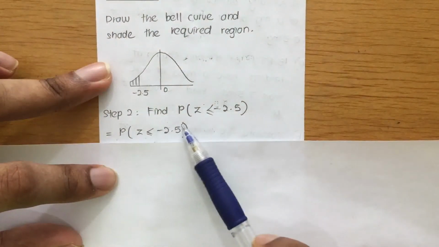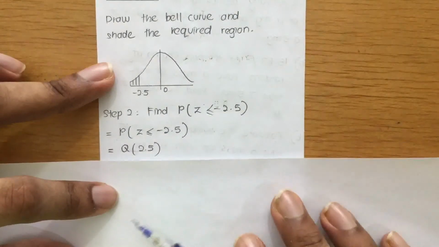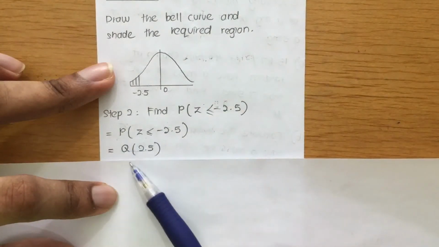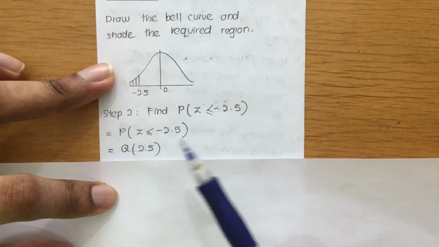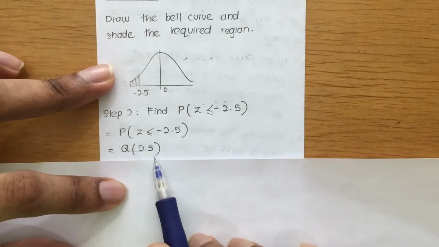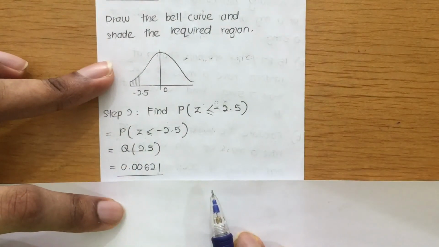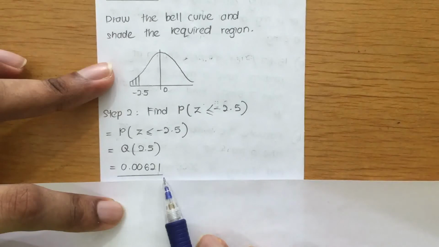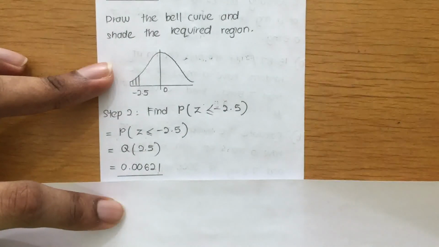We start off by writing the whole expression here. Then from here we change this into the upper tail value, which is positive, where you get Q(2.5). This value we have already found before. So from here you get Q(2.5) equals 0.00621. So this will be your final answer for the probability, guys. But this question is not over yet. We still need to find one more step.